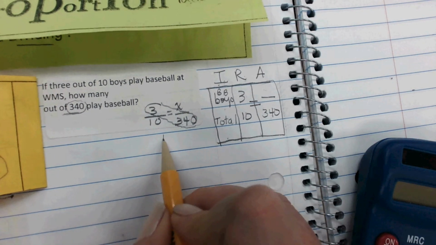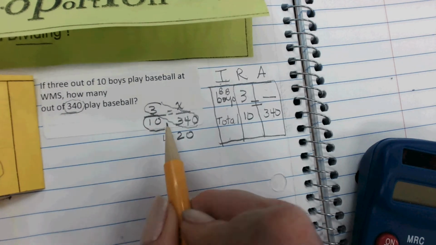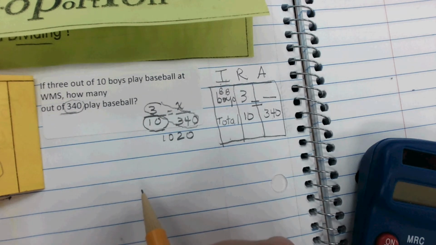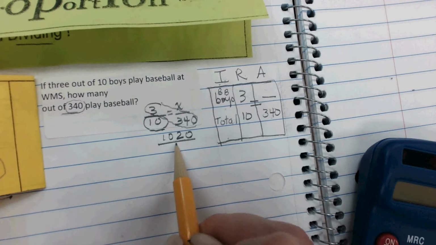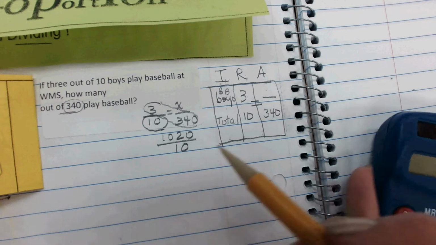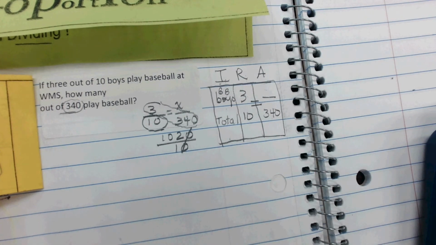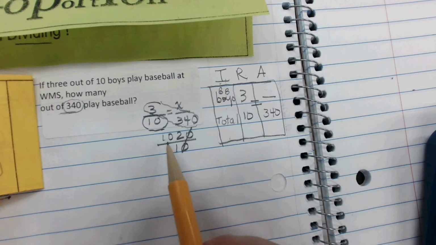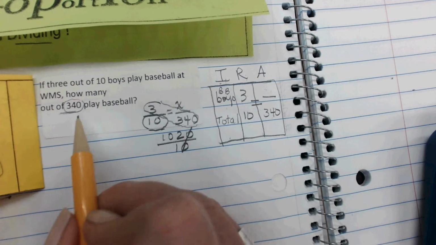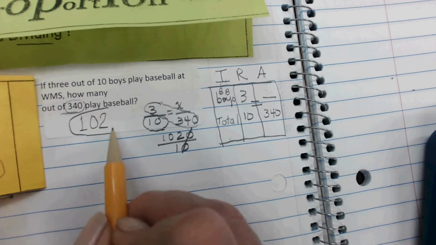And I get 1,020. I'm now going to divide by whatever number is left, 10. That's an easy simplification because if I have a zero on top and bottom, I can divide by 10 or eliminate those zeros, and I end up with 102 over 1, or the answer of 102 boys that play baseball.